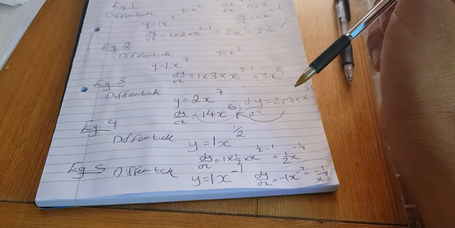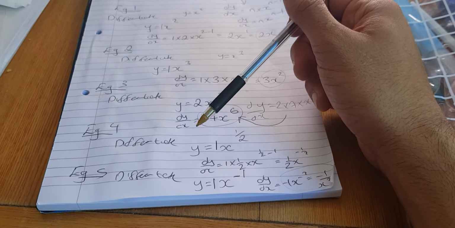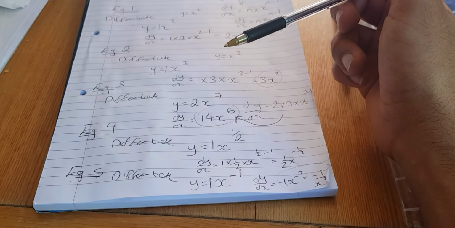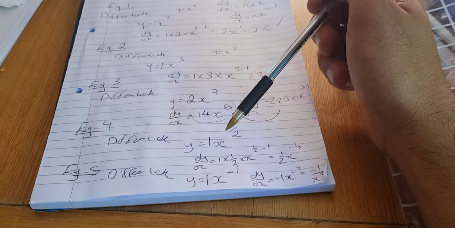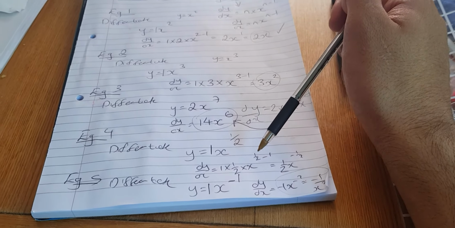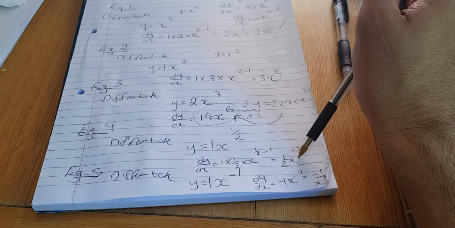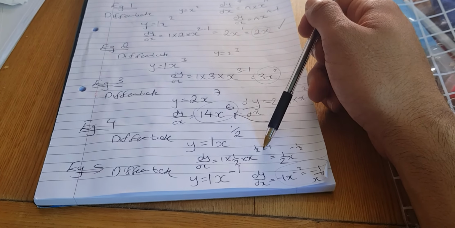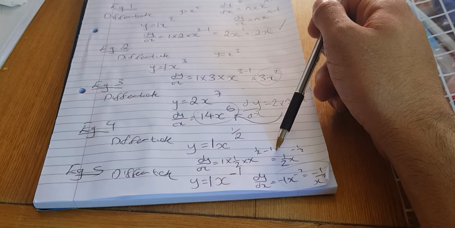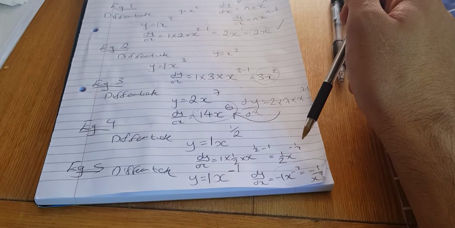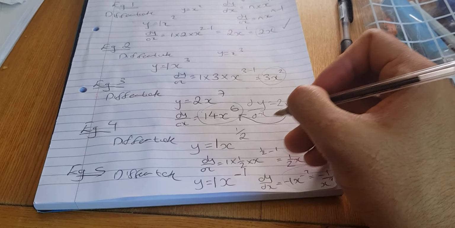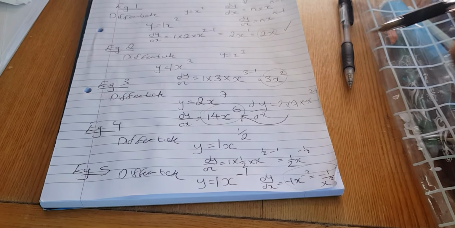I've done a video on multiplying fractions that you can check out below. A half minus 1 gives me minus a half. Remember, a half take away a half is 0, and 0 minus a half gives me minus a half, because minus 1 is made up of a half plus a half.